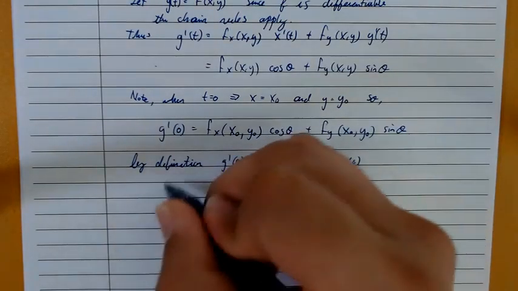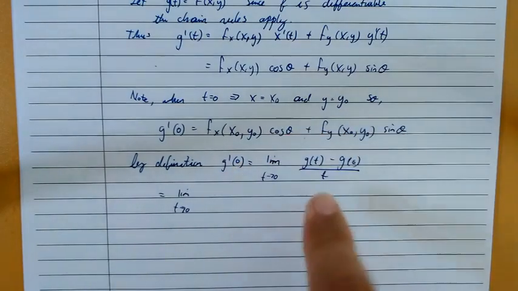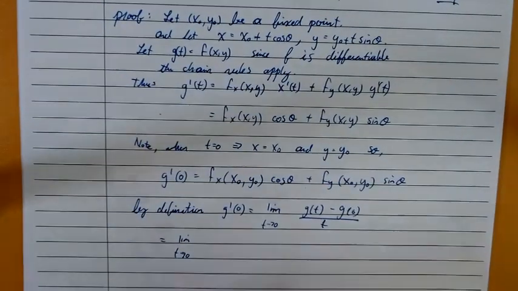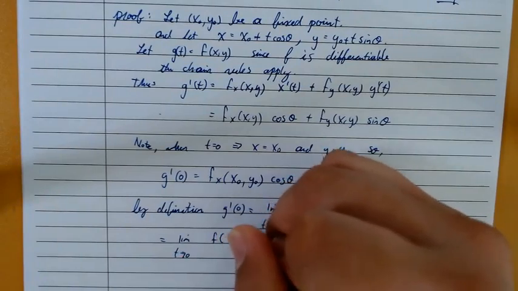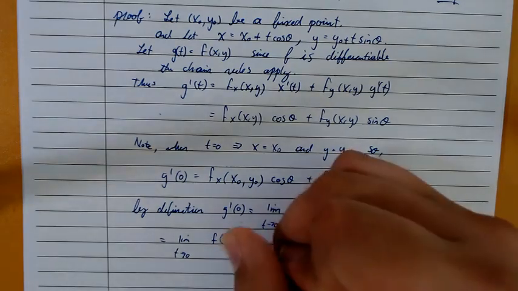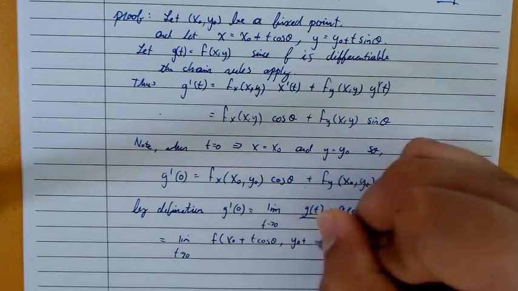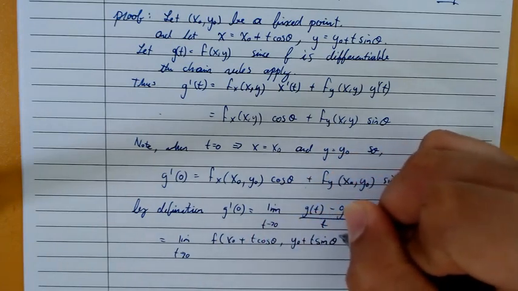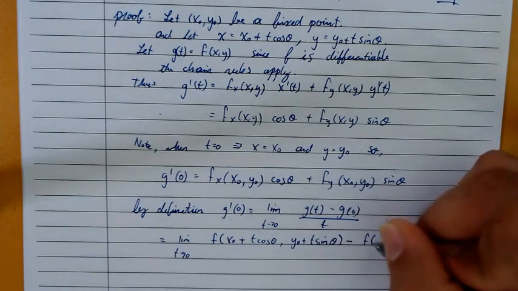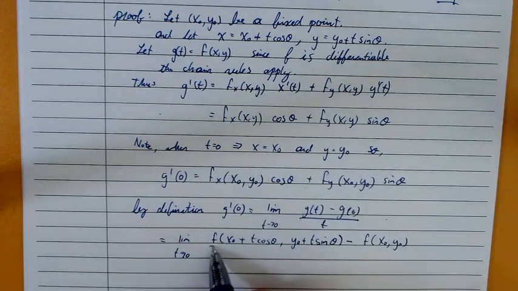Oh, but that's equal to the limit as t approaches 0 of, well, g of t, that was our f of x comma y. So that's going to be f of x naught plus t cosine theta, comma y naught plus t sine of theta, minus, well, g at 0, that's going to be f at x naught comma y naught, over t.